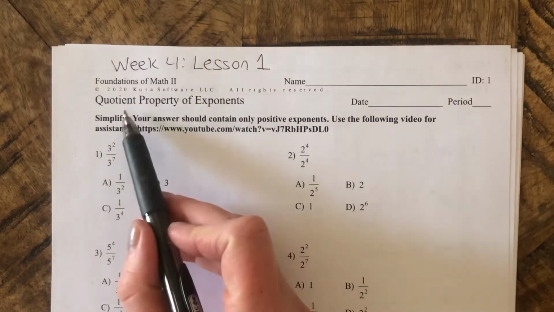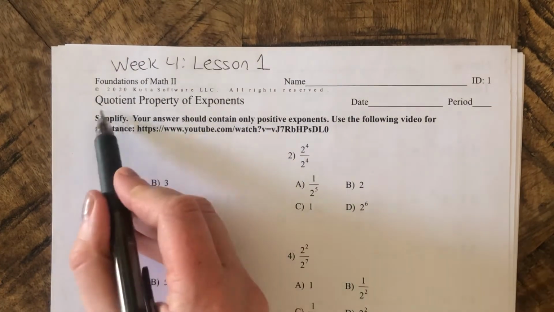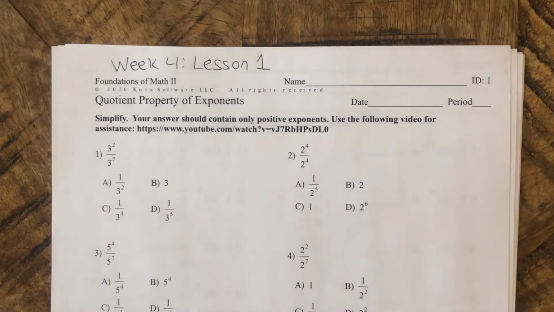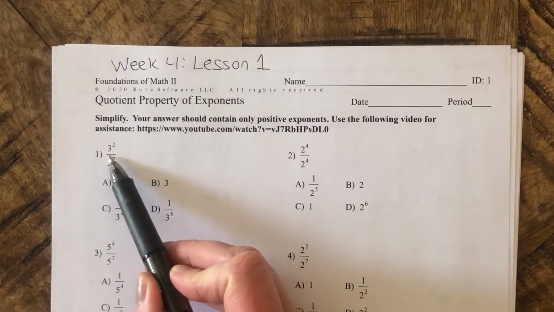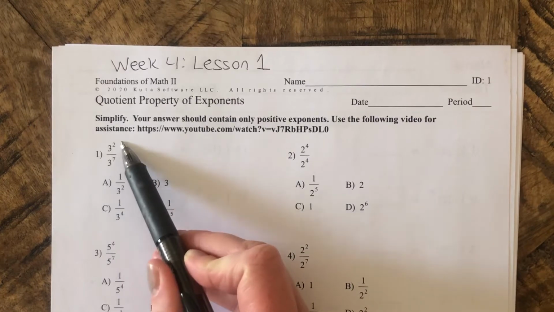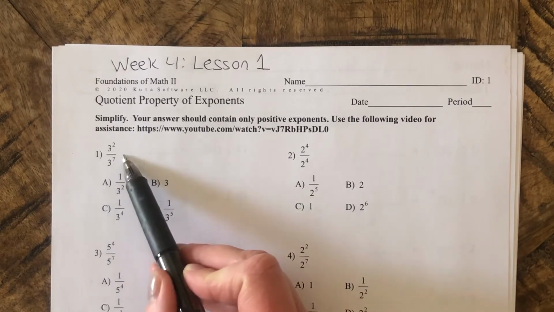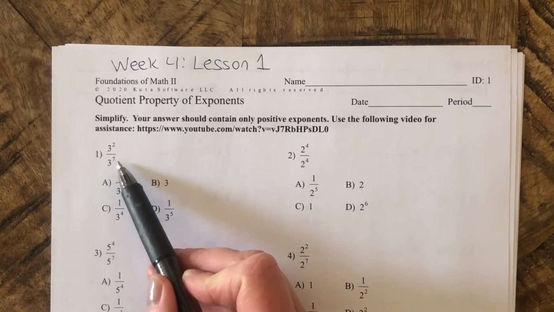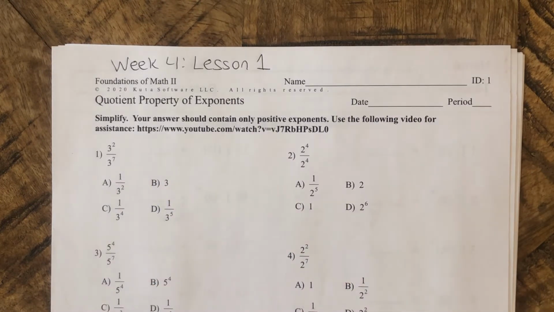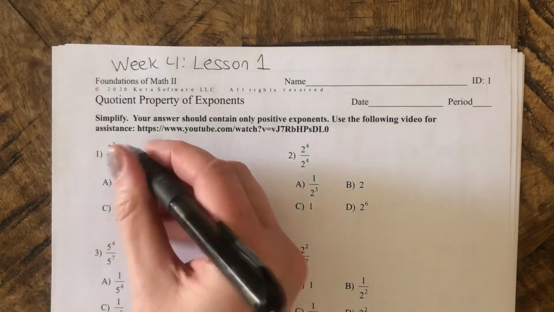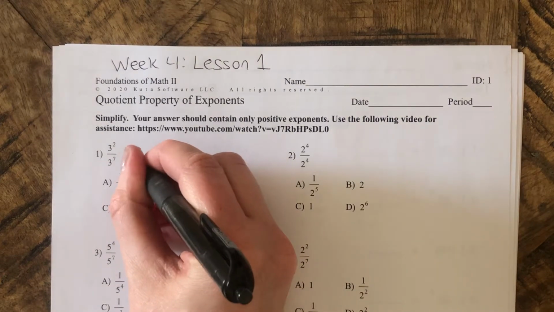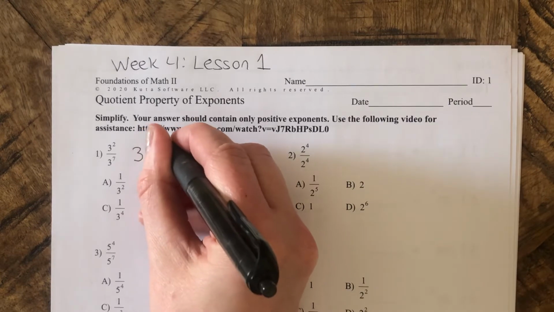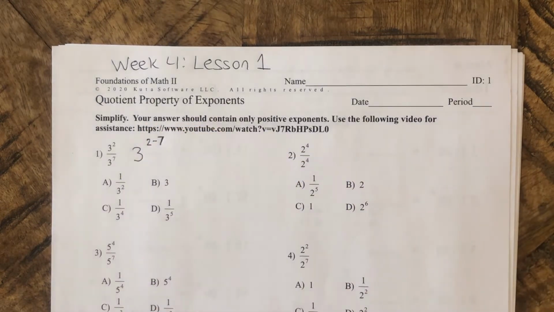When we are dividing our exponent, that is what the word quotient means. It really is a fancy word that says division. So on number 1, we have 3 to the second power divided by 3 to the 7th power. And what this one is really telling us is what is 3 to the 2 minus 7 power.